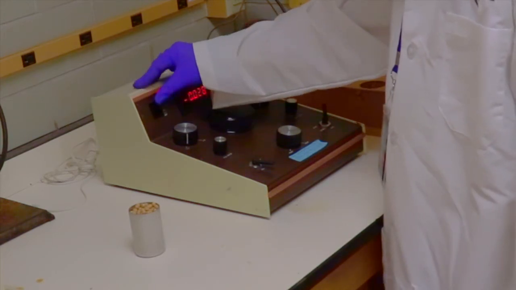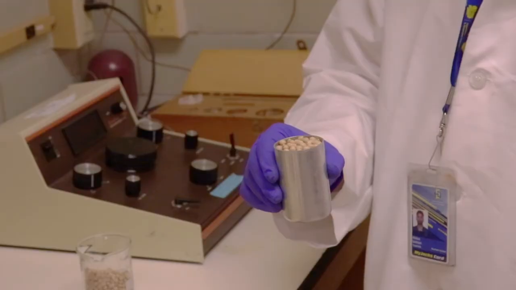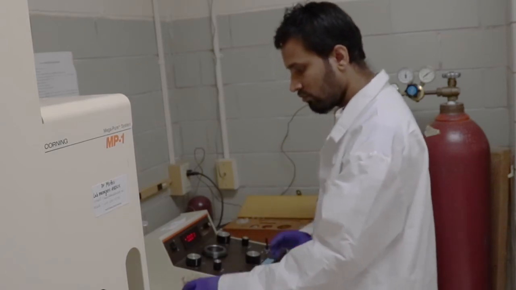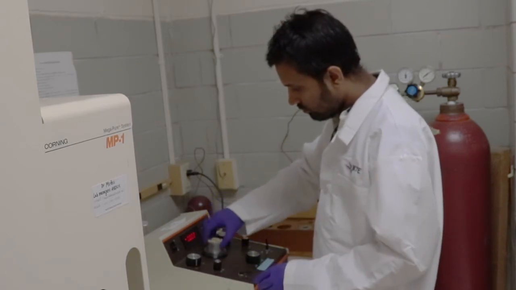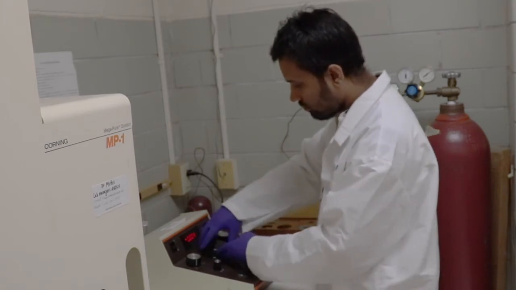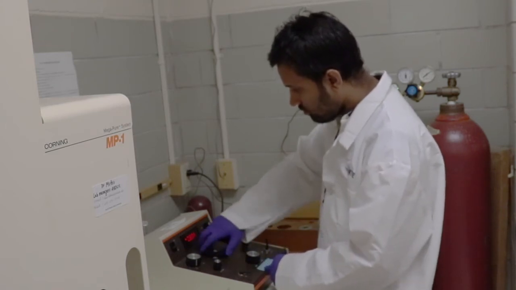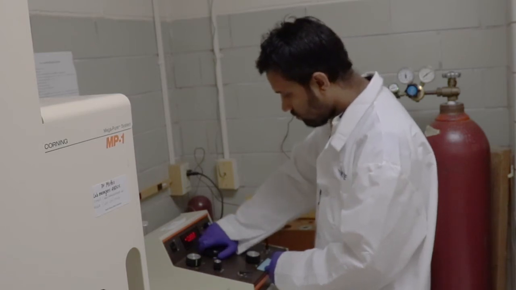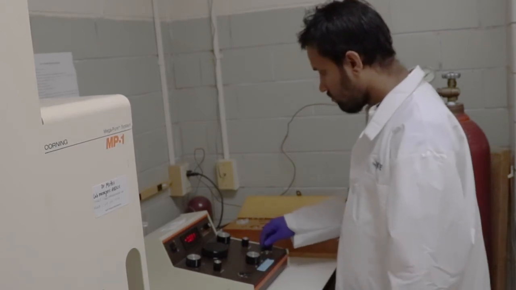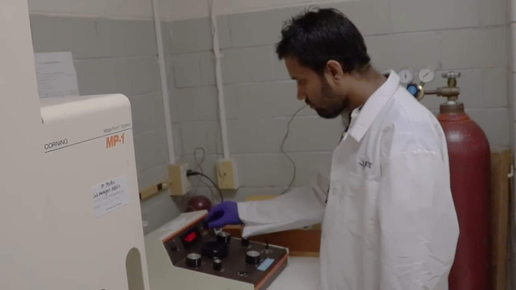Turn on the system. Connect the nitrogen gas cylinder. Put the sampling cup filled with soybean into the system. Tie up the cover. Turn on the valve to purge the system by nitrogen gas a few times.